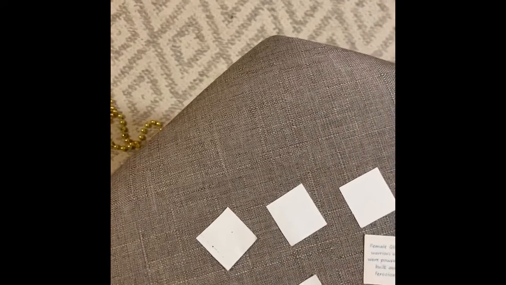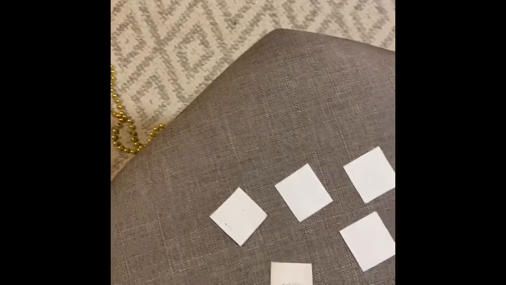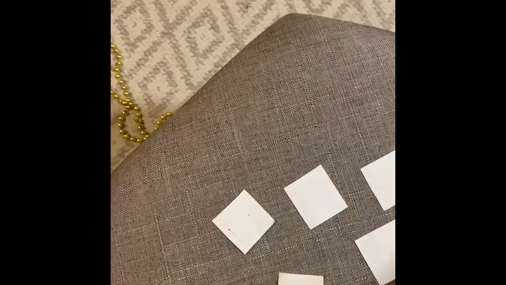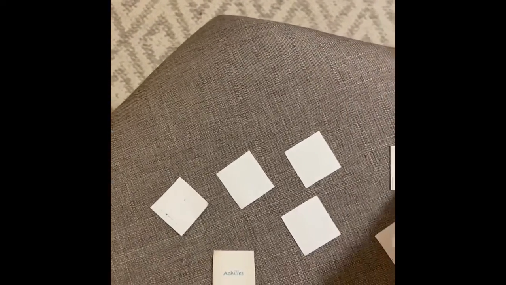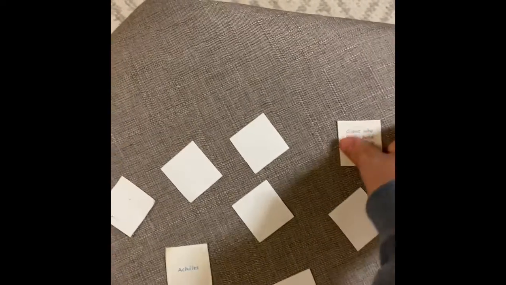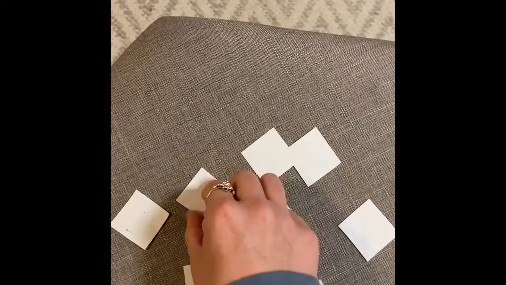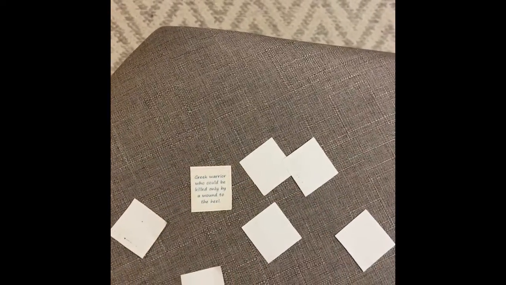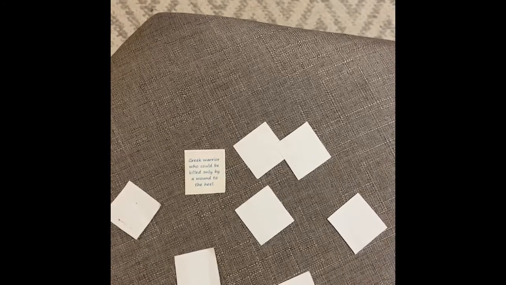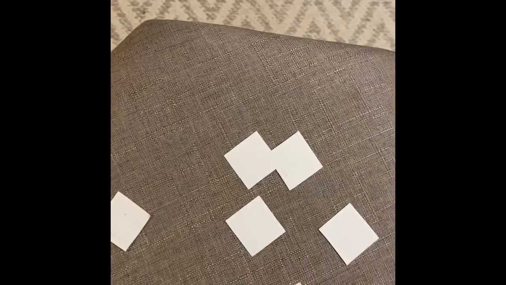Or you can play to where you flip them so they start all facing to where you can't see. And you flip one and it's Achilles. So you flip another one, a giant who could hold earth and sky on his shoulders. That doesn't go together, so flip them back. And then this is Greek warrior who could only be killed by a wound to his heel. That's Achilles, so I matched those right.